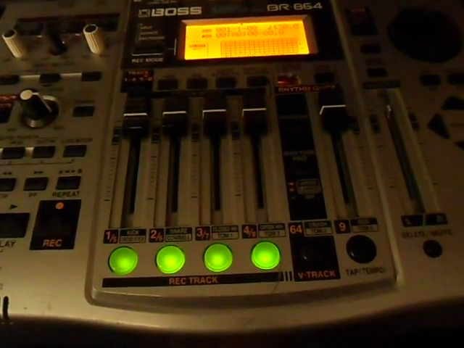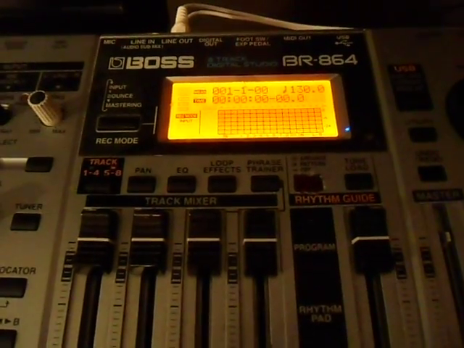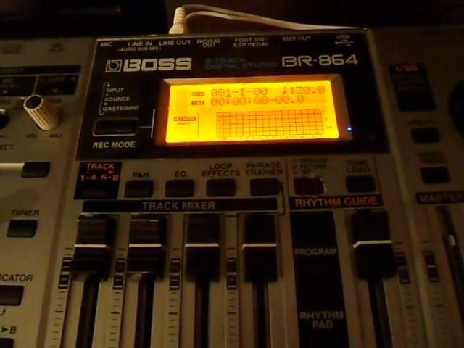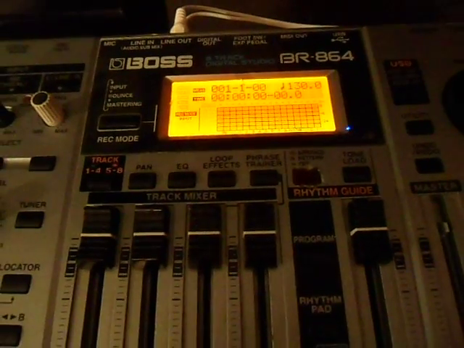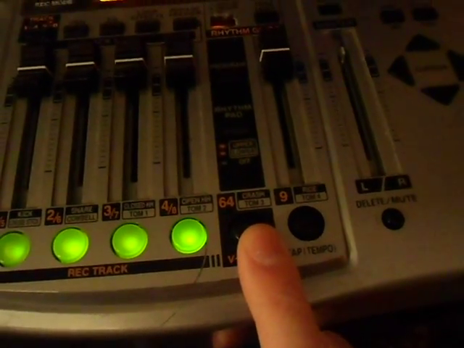I wanted to explain the V-track system on these Boss BR recorders. In this case I'm using a BR-864. I've had this thing for a long time before I realized how this V-track system works.